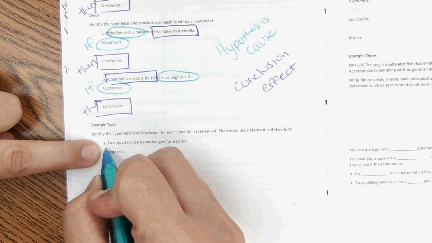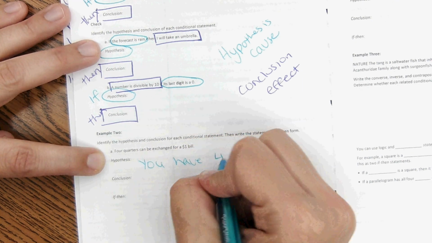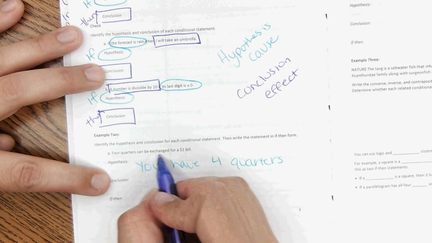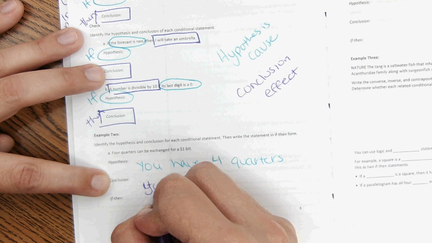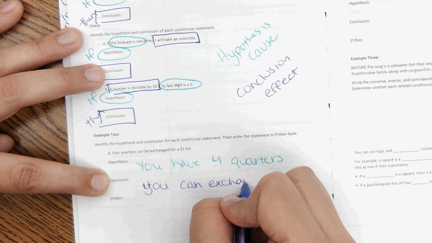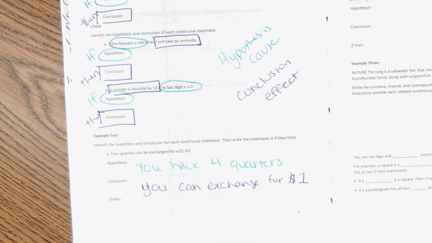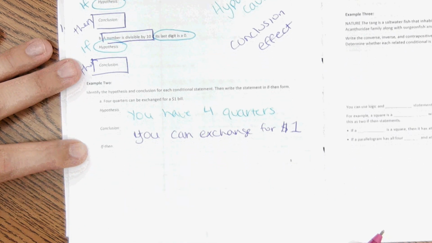So here it says 4 quarters can be exchanged for a $1 bill, and we have to create the hypothesis and conclusion and then write it in an if-then. Hypothesis would be the cause: you have 4 quarters. The conclusion: it can be exchanged for a $1 bill. You can exchange for, we'll just abbreviate, $1.